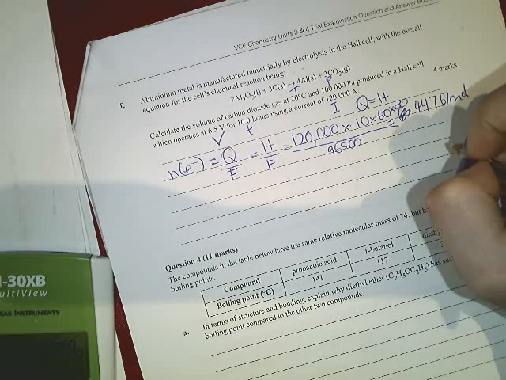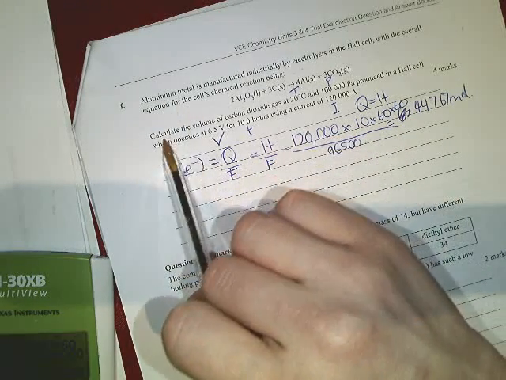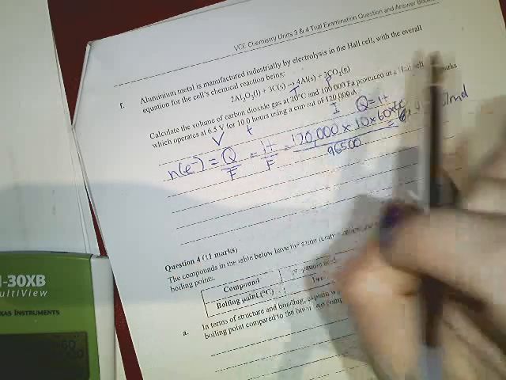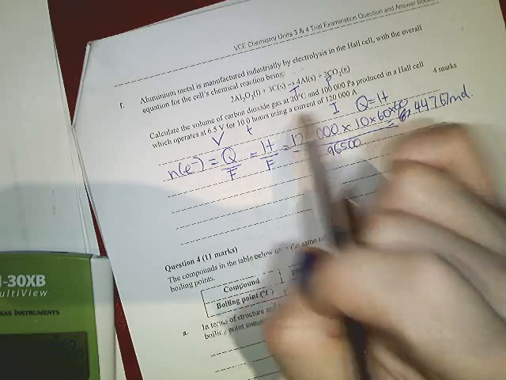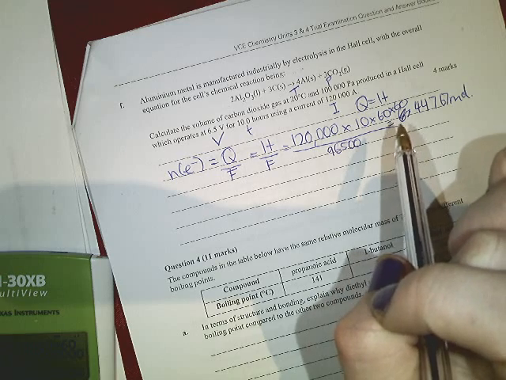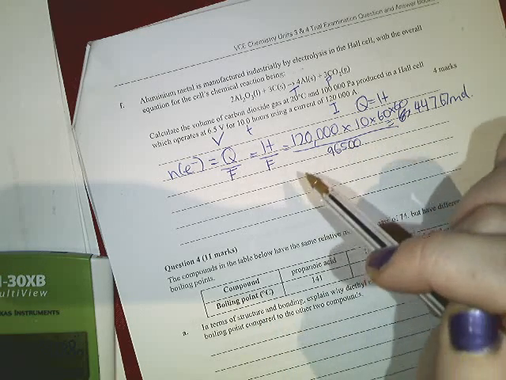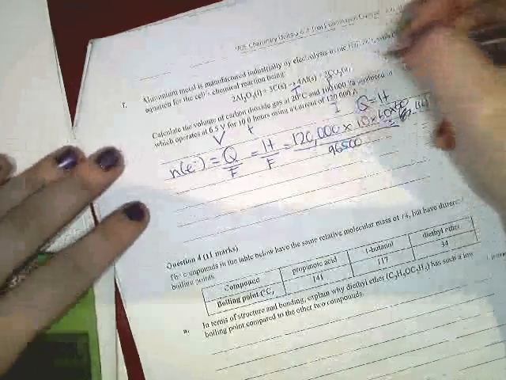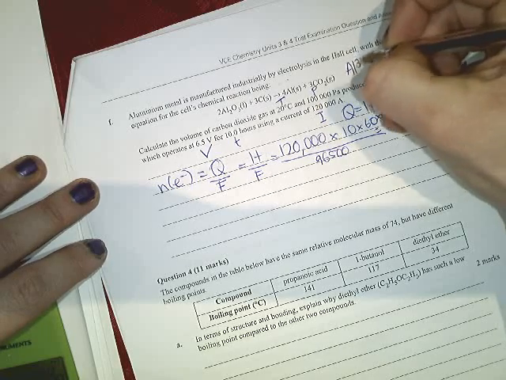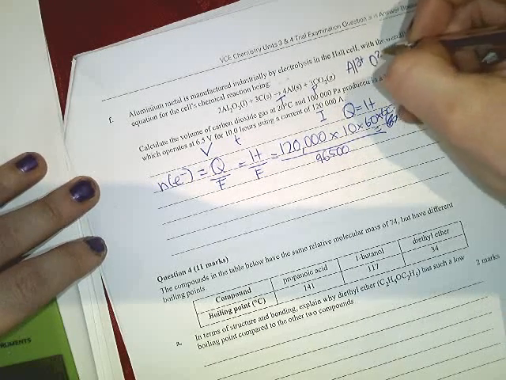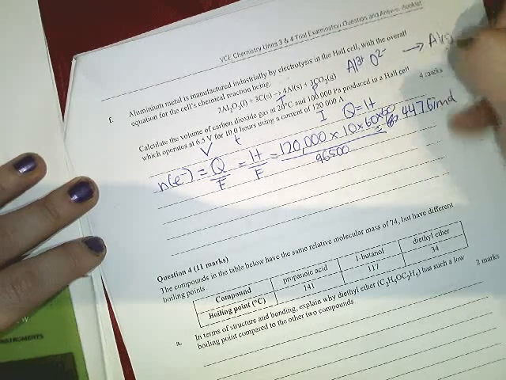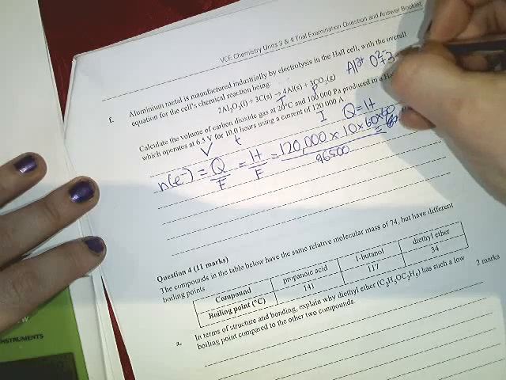Now, to calculate the mass, what are we actually trying to find? The volume of carbon dioxide produced. Okay, so we have basically the mole of electrons that are going through. Now to work out the mole of aluminium, we can simply use this equation. We know that aluminium exists at a 3+ and O will be 2 negative, and for it to go to Al solid, it needs to have gained 3 electrons.